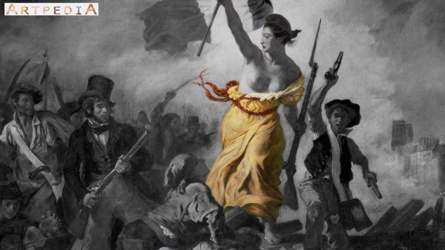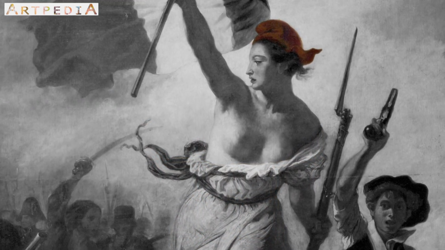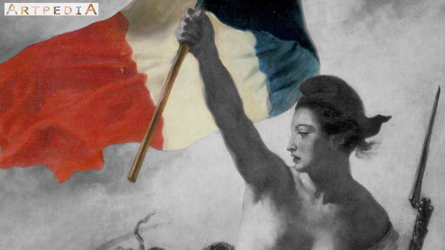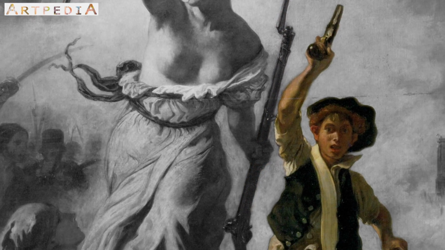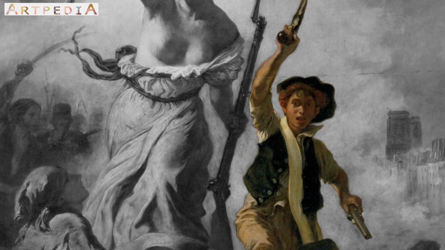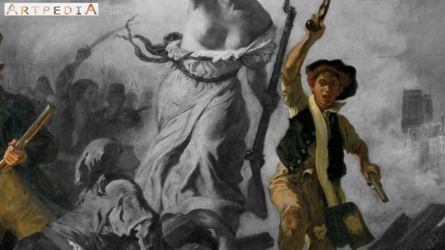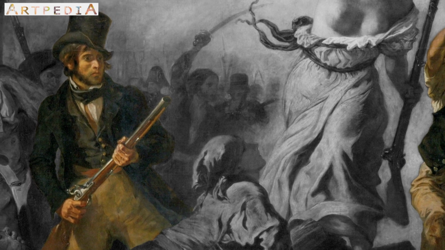Her yellow dress, loosely tied with red rope, is reminiscent of heroic Greek sculptures. Yet she also wears a red Phrygian cap or liberty cap to represent the working class. She holds the tricolor flag in one hand and the musket with bayonet in the other. Standing next to her is the young boy holding pistols, who symbolizes the urban worker. The man in the top hat is the bourgeoisie, while the identity of the other man is widely debated.